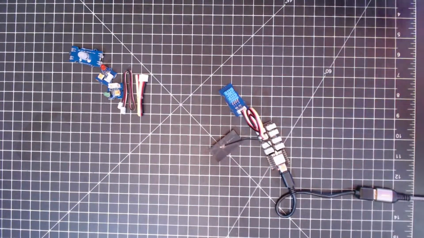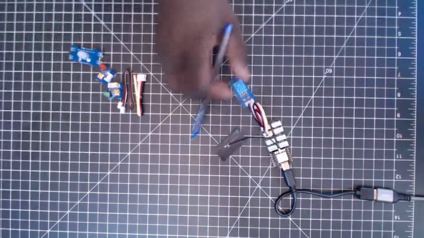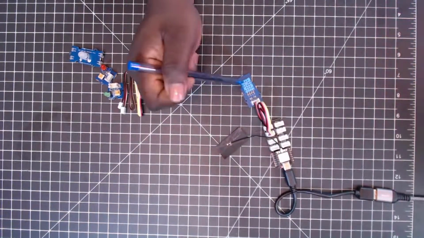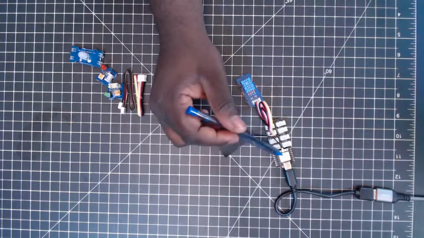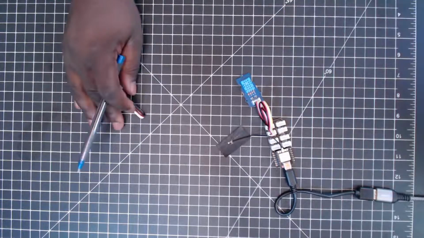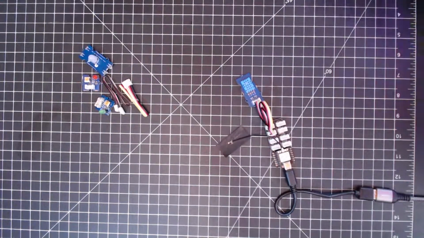So this is what we have so far. We have the temperature and humidity sensor connected to it, and that's the XIAO board right there. What I want to do today is to show, in last week's episode, we were able to connect this.